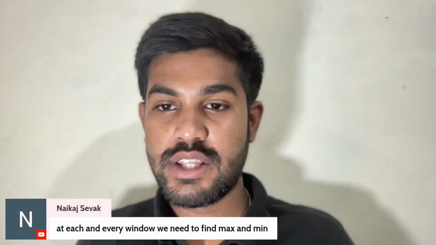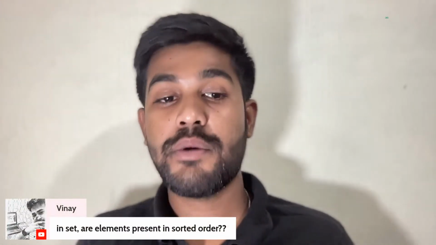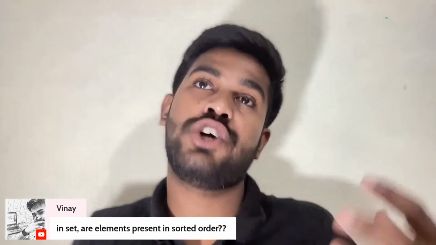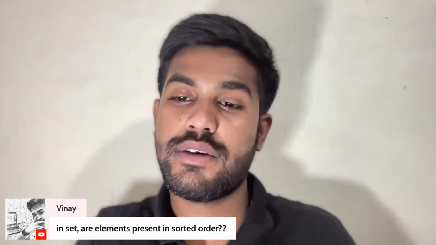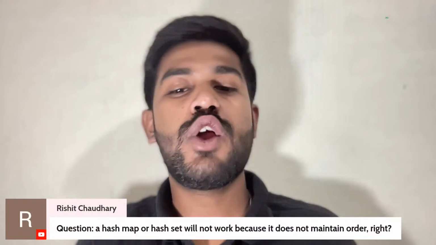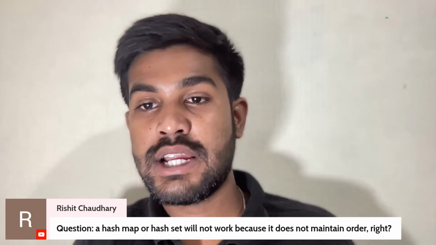Okay, fair enough. At each and every window, we need to find the maximum and the minimum. Yes, sliding window of variable size is nothing but two pointers. In set, elements are present in sorted order, but duplicacy is not allowed. Like if you push 2 5 in the set, only 1 5 would be stored because it stores only unique elements. A hash map or a hash set won't work, because it does not maintain order. If you use map, it stores elements in a sorted form. If you use unordered map, then this won't work. Okay, ordered map, yes. In Python, the elements are not present in a sorted order.